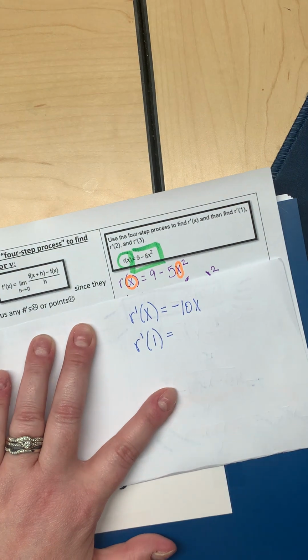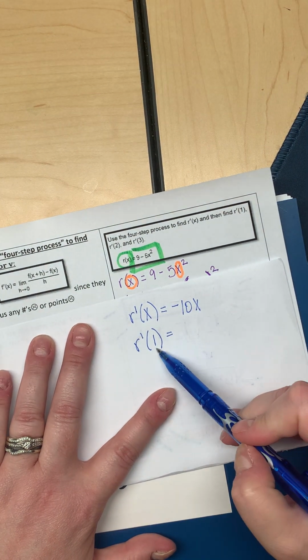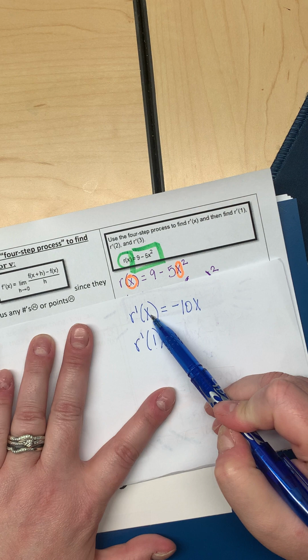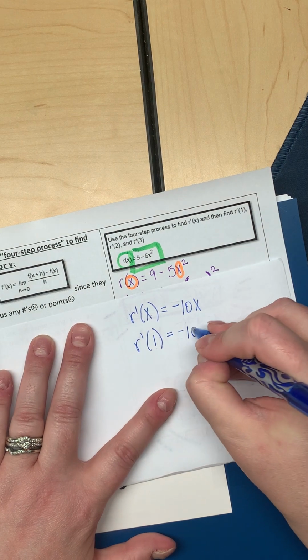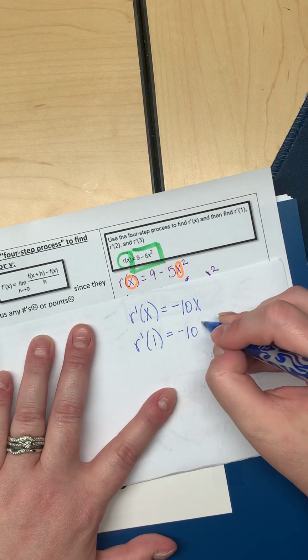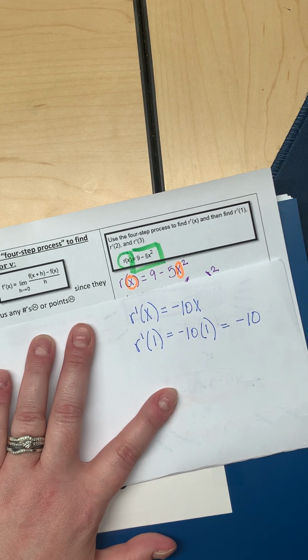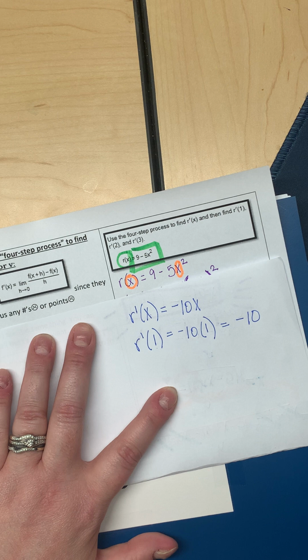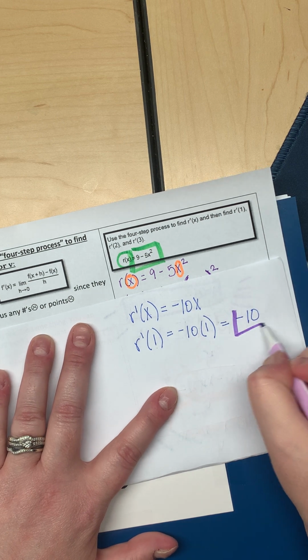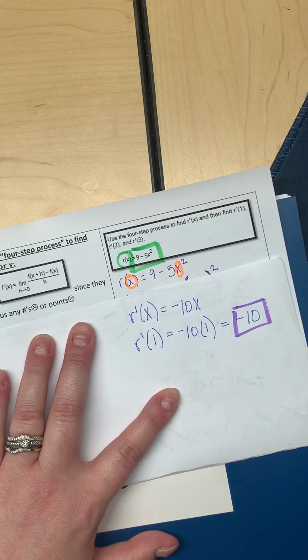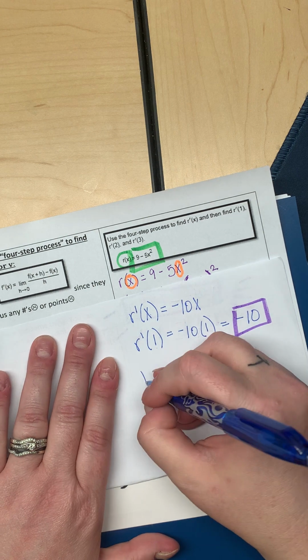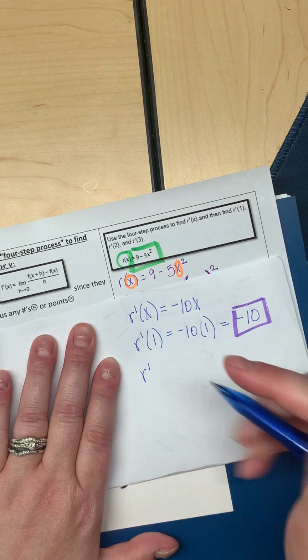But the rest of the question is asking for r prime 1. So we're just going to take the 1 and plug it into the x. So -10, instead of x, we'll put 1. And that gives you -10. So r prime 1 is -10. It's just a number. Let's do the next one. R prime 2, they wanted.